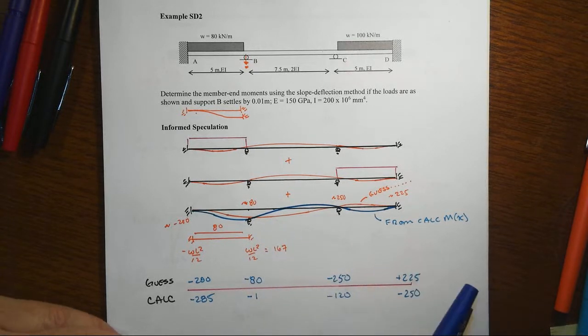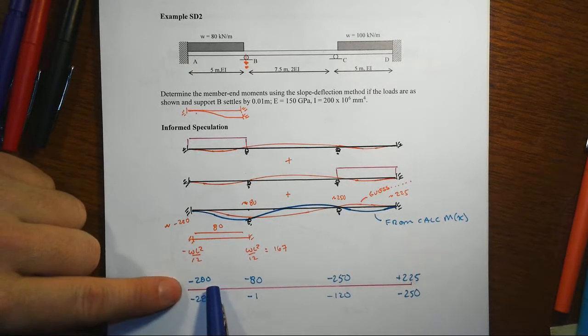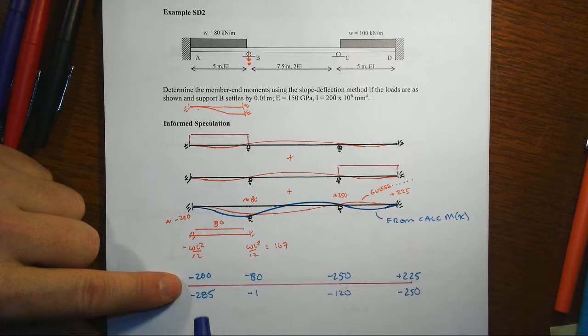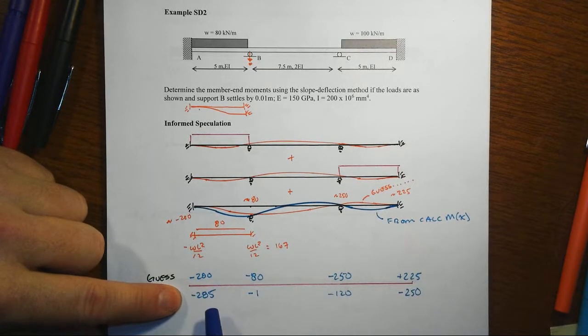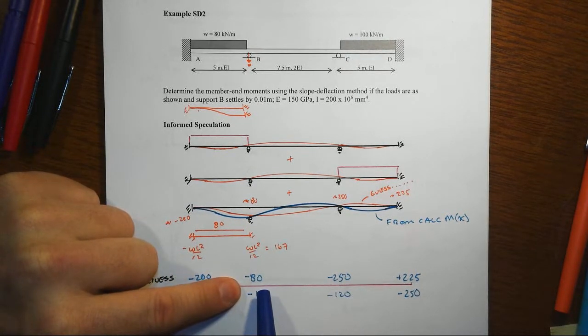So, for instance, let's just focus on the moments first. The guess at the left end was, in effect, a frowny face moment of 200. We ended up with about 285. Percentage-wise, that's kind of off, but it's not so bad. But then we go to this support where the movement's happening, and there's a huge impact. Indeed, we almost have zero moment there, almost as though there's effectively a hinge.